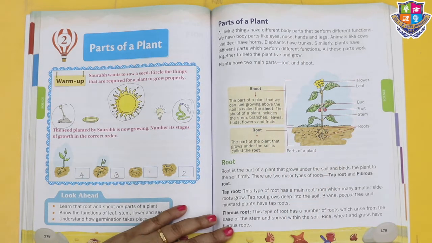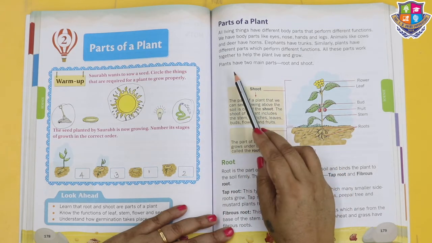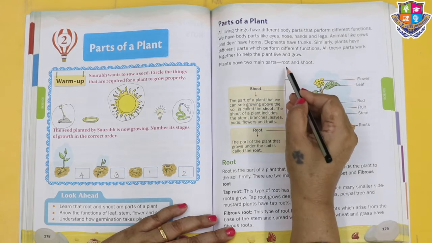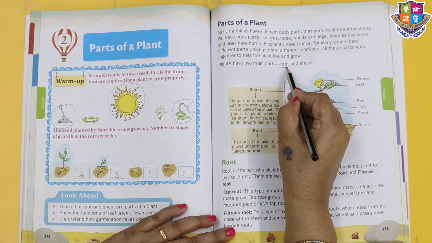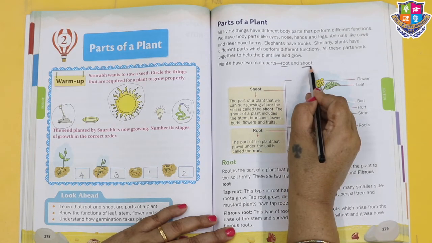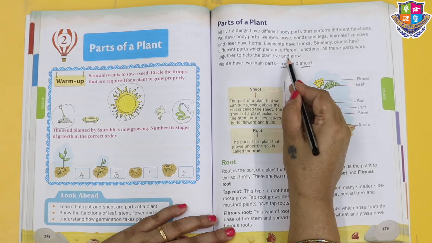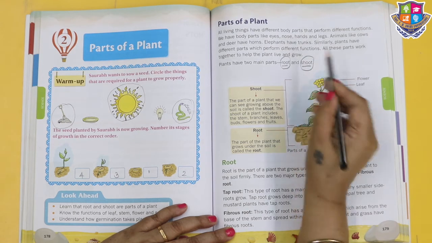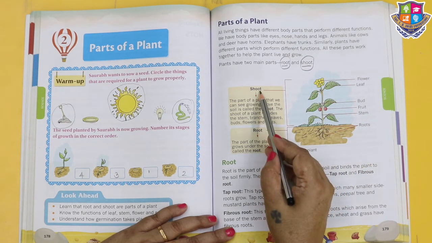Now let us see the parts of a plant. Plants have two main parts. Which are the two main parts? The root and the shoot. Did you get this? Which are the two main parts? The root and the shoot. Now let us see what the shoot does.